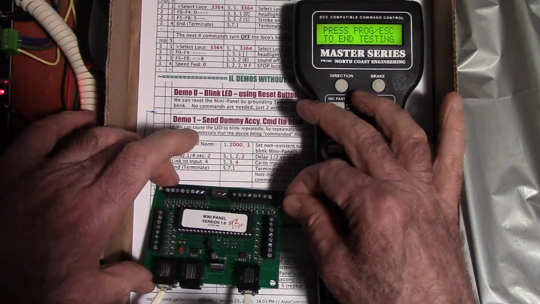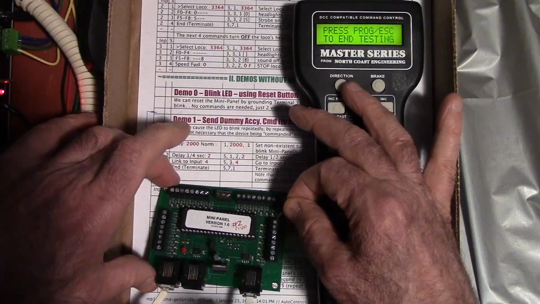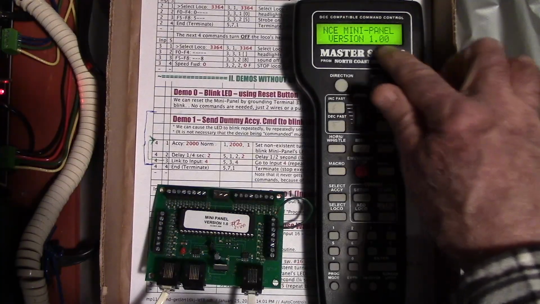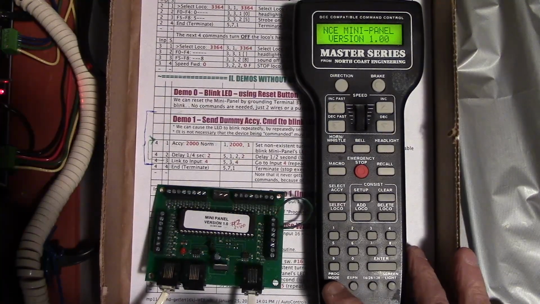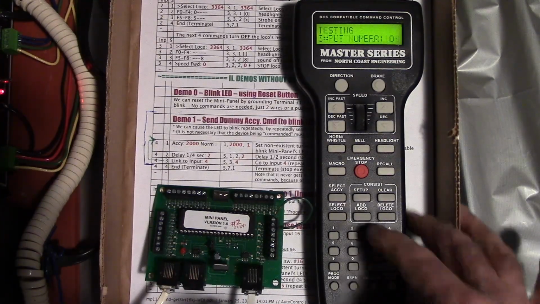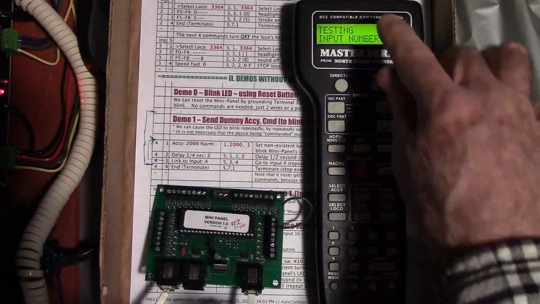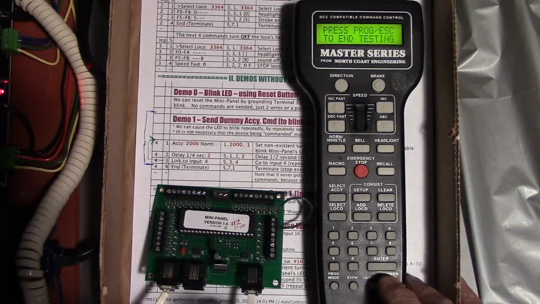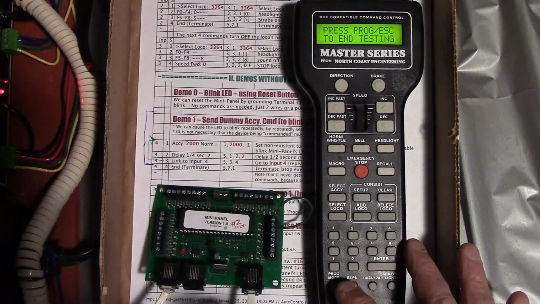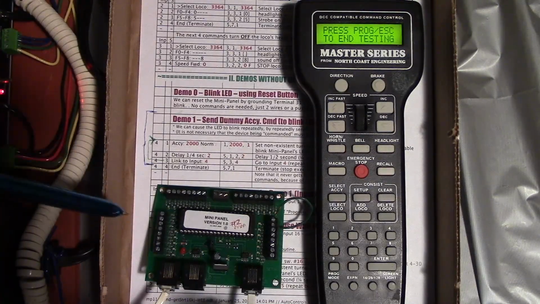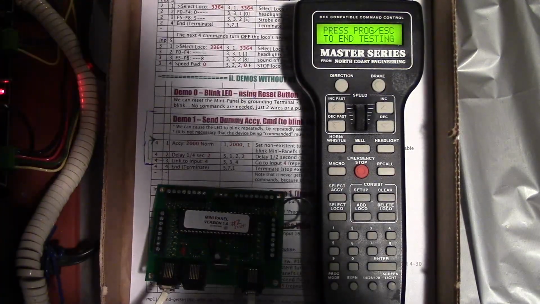So we can use the reset button here to stop it. You notice it stopped blinking. Now it went back to NCE Mini-Panel version 1.00. Push program escape to get back to the main menu. We can test again. 3 for test. Testing input. We want to say input 4. Enter. And you can see it starts blinking again. So that's how we can write a very simple 3-line program. If you can get to this point, you can say you're programming the mini panel. It's just a matter of adding more commands and experimenting with it.